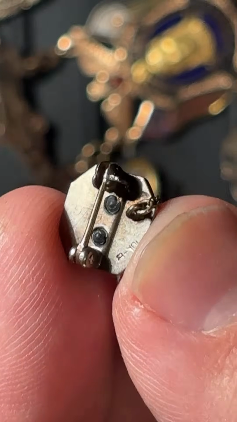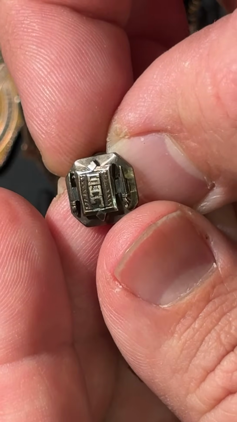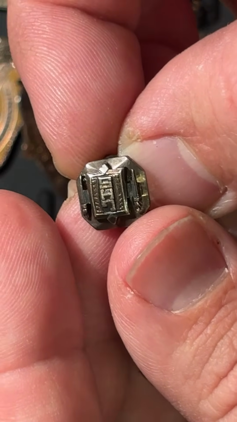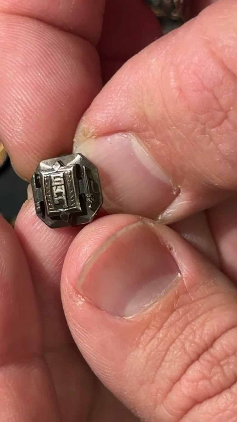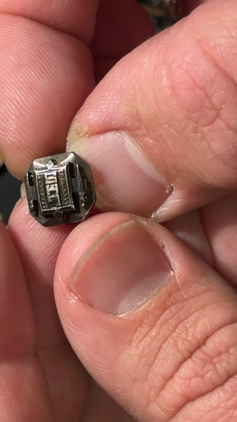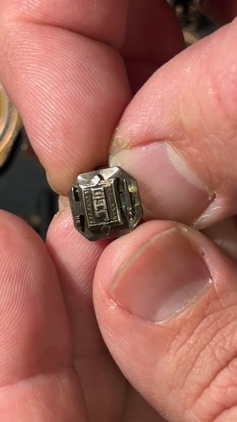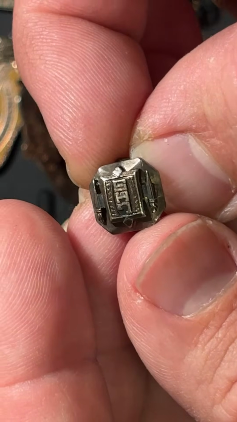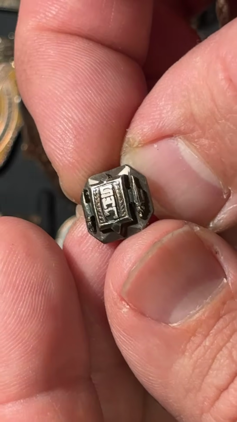And I tested it, and believe it or not, this is 10 karat white gold, despite looking like a tarnished piece of silver. The reason for that is that 10 karat gold is only 41.6% gold. The rest is probably silver, and if you put it in the right conditions, it will tarnish. It doesn't tarnish as hard or look the same as silver.